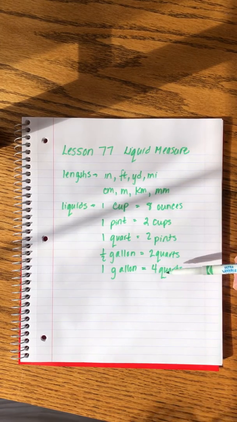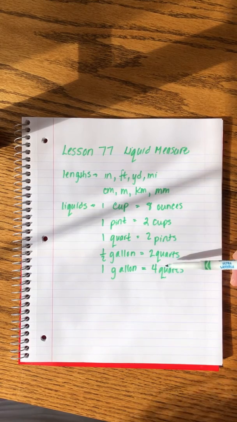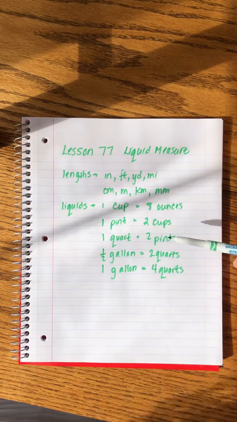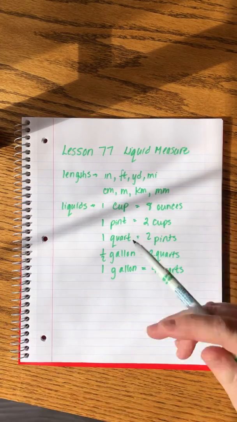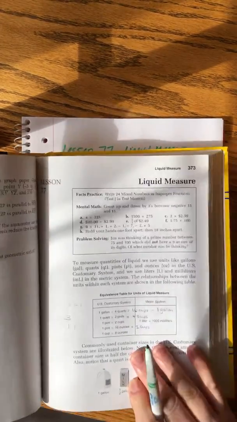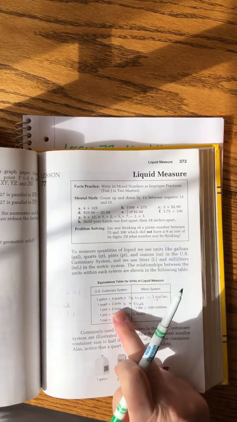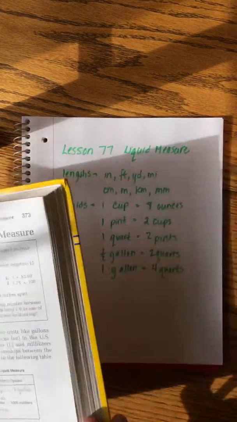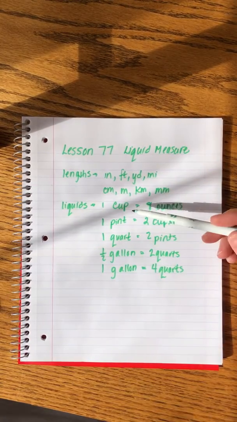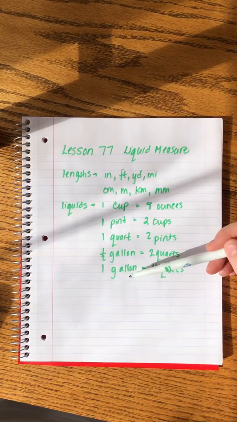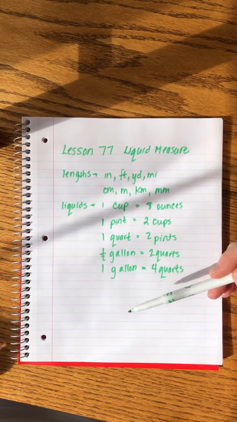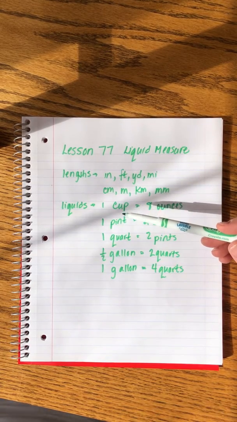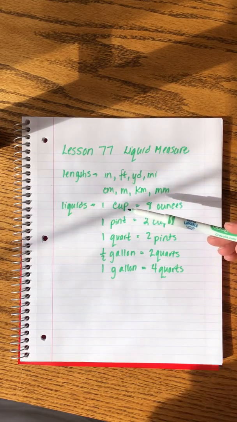JoJo, as a person who loves to bake and cook, you might want to memorize these because they come up so often in recipes. This chart is reproduced in your book. Let me show you. Right here. I will tell you that I created mine upside down. I went from smallest to largest. And John's list is the other way. His goes from gallons at the top to cup at the bottom. So that seems weird, but it's the very same information.